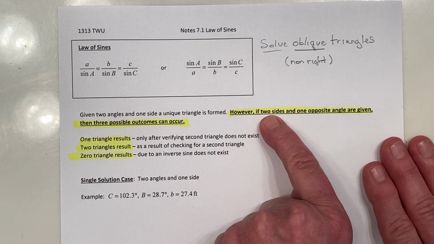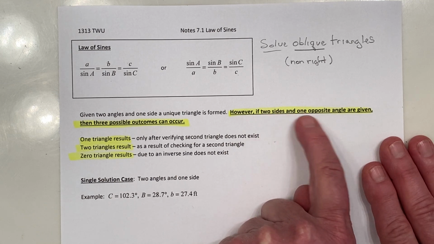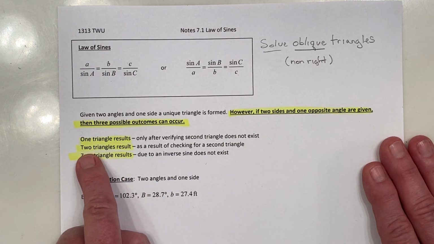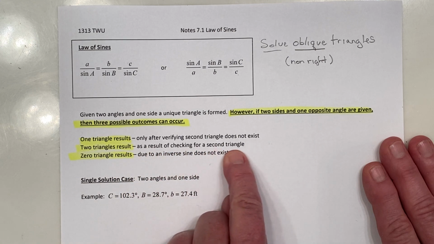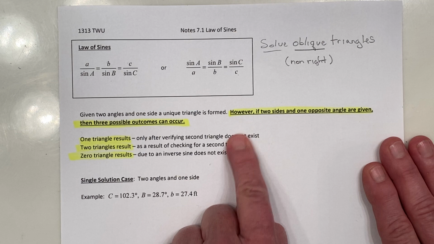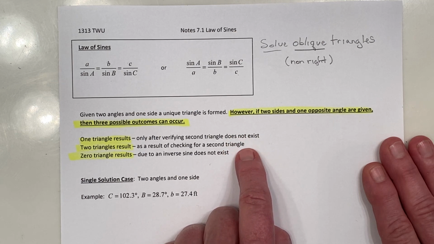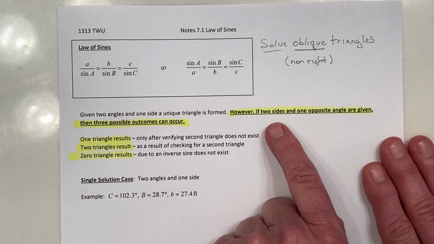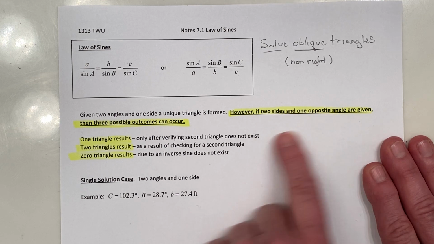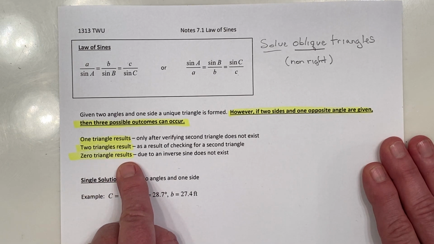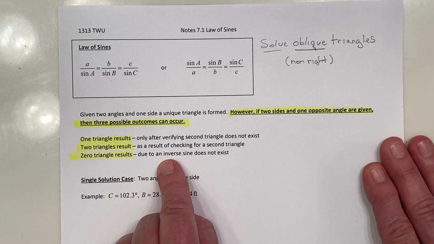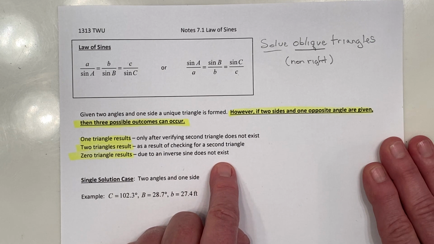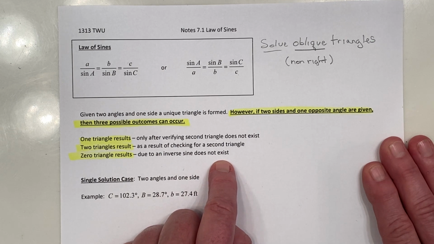Well, what if you're given two sides of this oblique triangle and one opposite angle? It could be that there are two triangles that result, and that's found by checking for a second triangle. How do you do that? That's what we're going to learn in this video. Another situation, it could be that you have no triangles. That's bad information; what they gave you won't create a triangle. How do we know that? Well, we're going to see that an inverse sine does not exist. We'll get an error on our calculator.